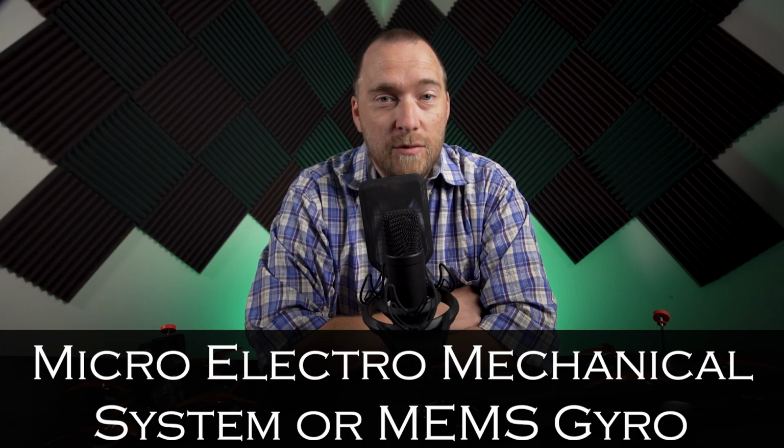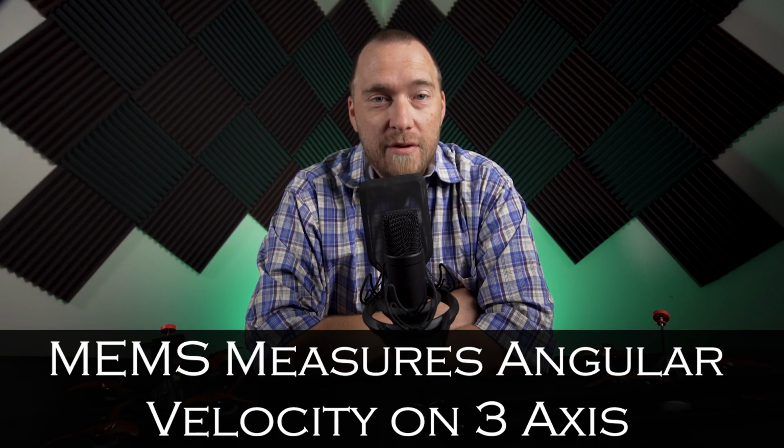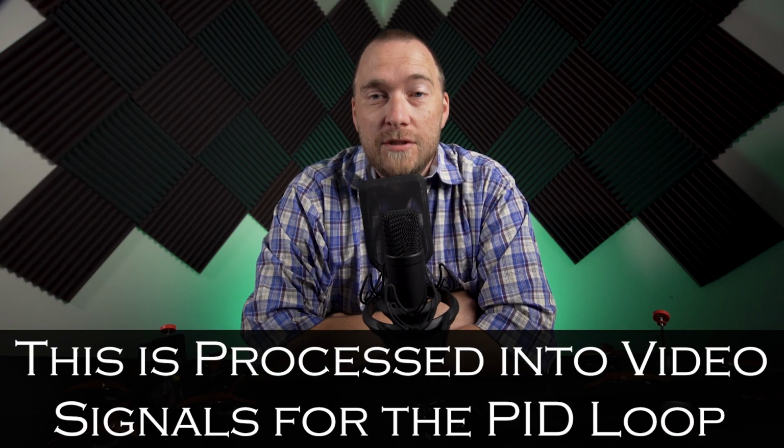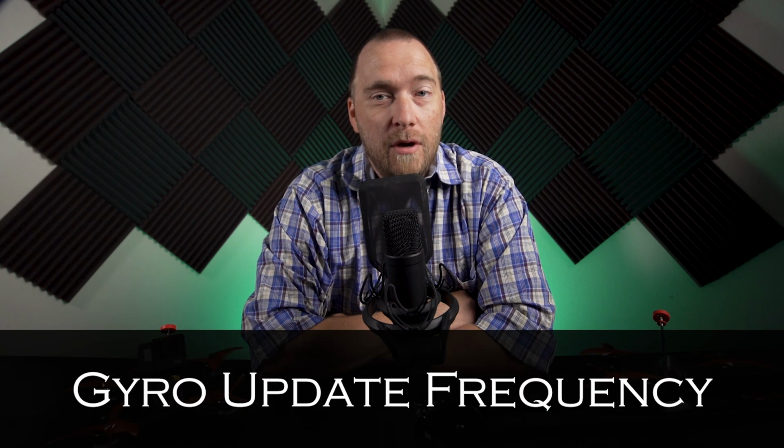To understand why we need filters, we need to learn a little bit about how the gyroscope, or gyro, works. The type of gyro in your drone is likely a micro-electro-mechanical system, or MEMS gyro. A MEMS gyro uses microscopic resonating masses to measure angular velocity on 3 different axes. These masses produce an analog signal that then gets sampled into digital information that is then read and used in the PID loop. The rate at which the gyro information gets sampled is the gyro update frequency.